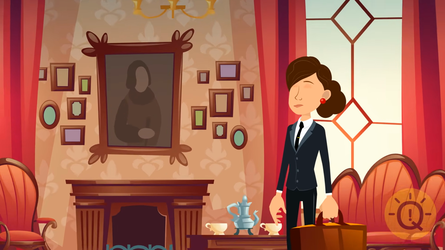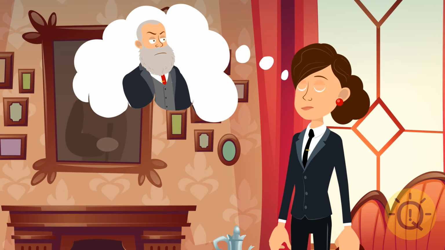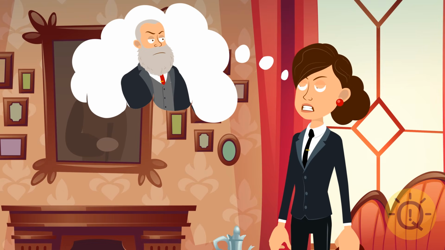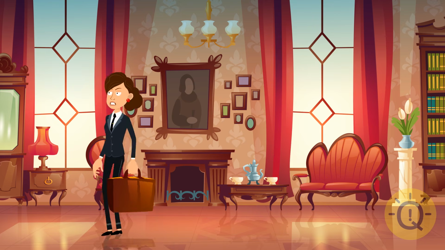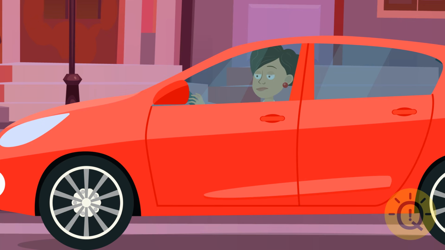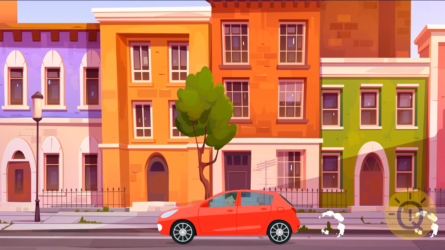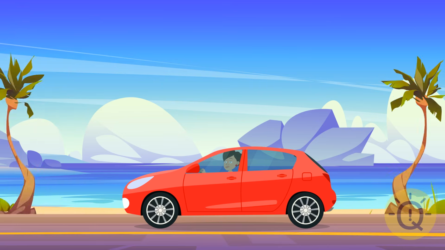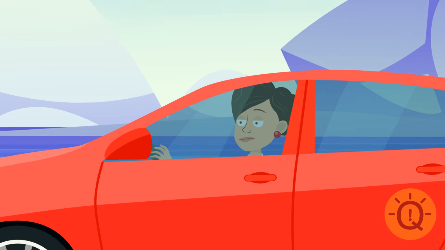Liza was a millionaire's daughter. She was fed up with her father trying to control her life, so she decided to run away from home. She took some money and the most discreet car she could find in the garage and left. The girl knew her father would send his people to bring her back.